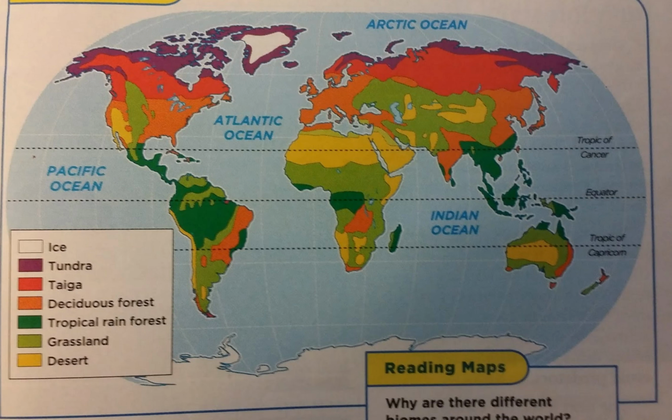Okay, join me in your science book on page 102. If you're not there now, pause the video, get out your science book, open it to page 102, and then you can continue playing. Okay, follow along. I'm on the top of page 102.